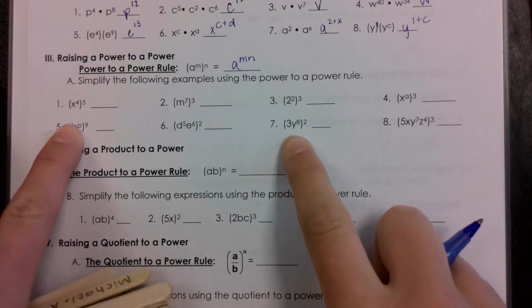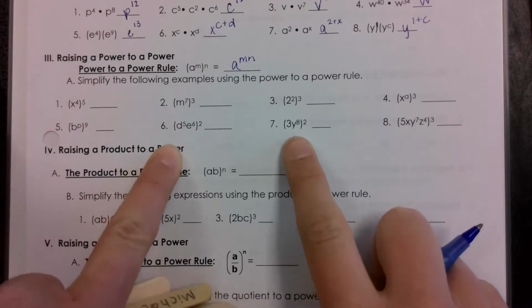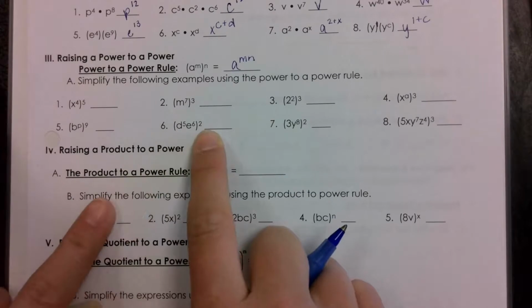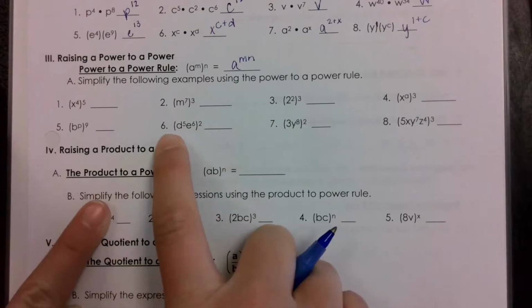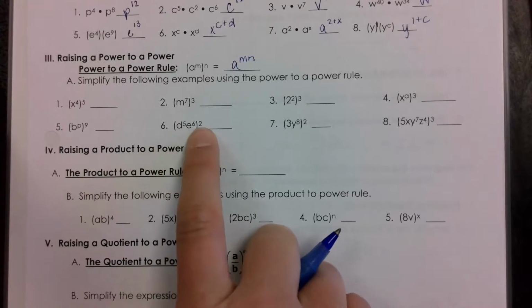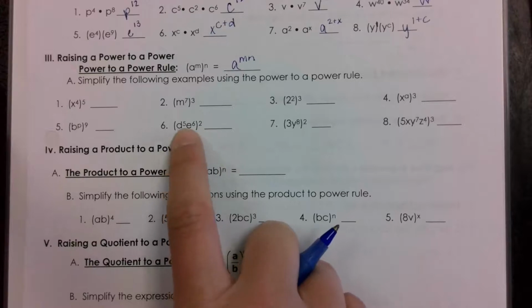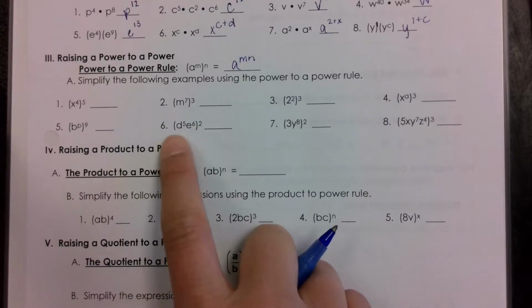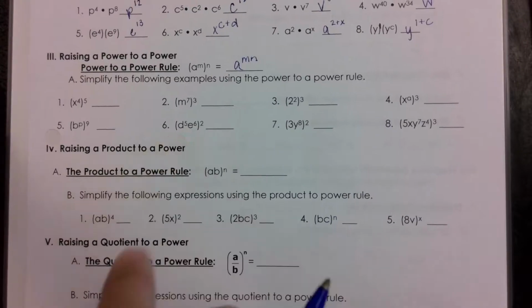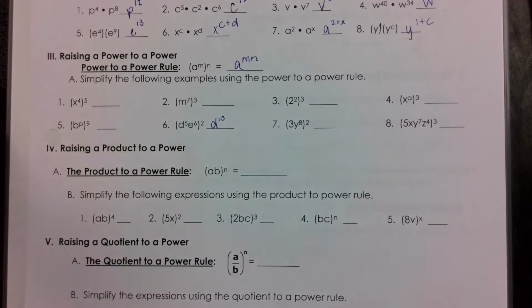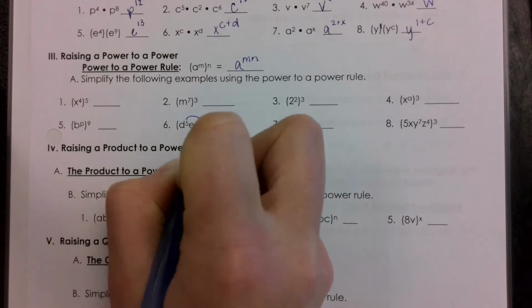6 and 7? Okay. So we're doing 6. Everything inside those parentheses has to get squared. So you've got to do d to the 5th squared. So when you've got d to the 5th squared, that's going to be like d to the 5th to the 2nd, power to a power, multiply 5 times 2. What do you get? D to the 10th. I've made that way too complicated. Just multiply your exponents for everything. That's all. Just square it all. So d to the 5th squared is going to be d to the 10th.